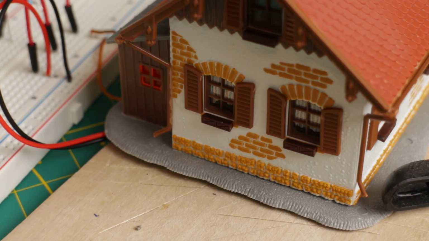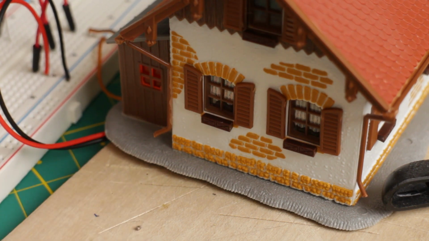In this video I'd like to show you how to install LED lights in small models in a neat way by lighting just single windows or rooms without spending too much money.